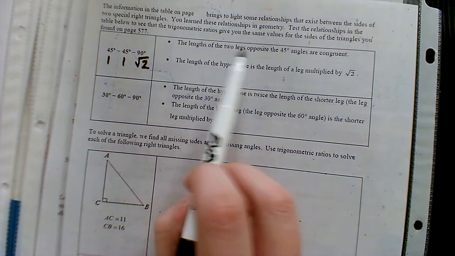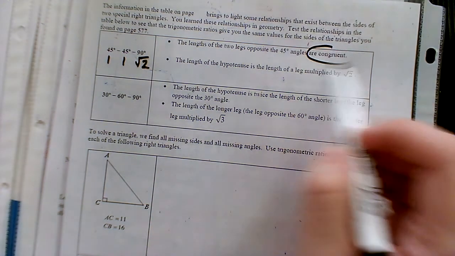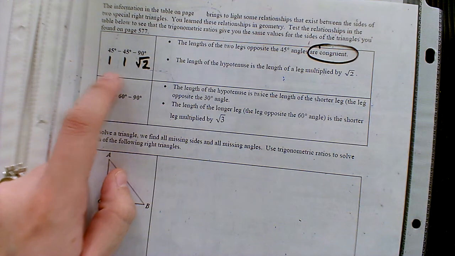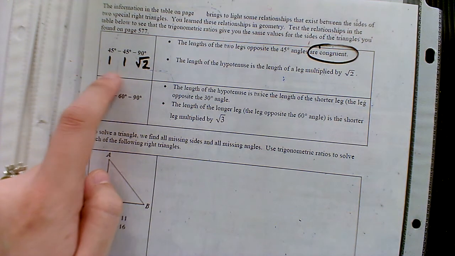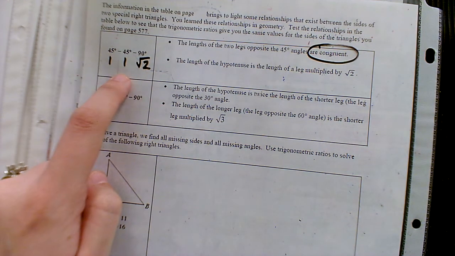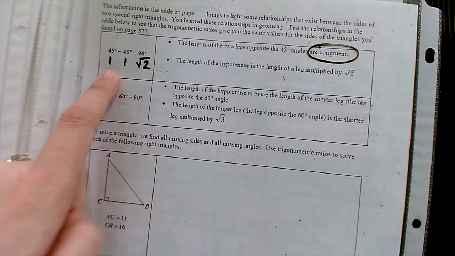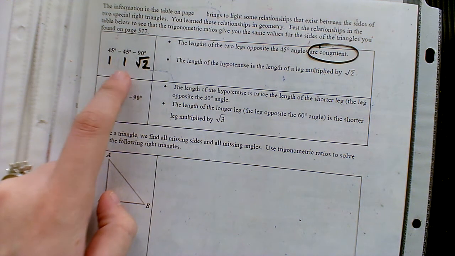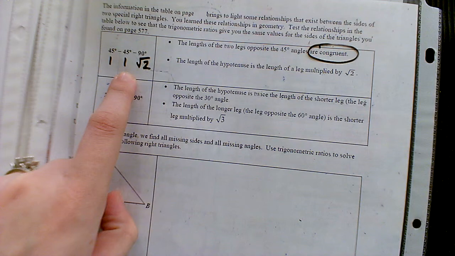So the lengths of the two legs opposite the 45 are always congruent. I'm not saying that they're always going to be 1. I'm just saying that this is your scale factor. If you know one side opposite of 45, you can multiply it by 1, and that would give you the other side.